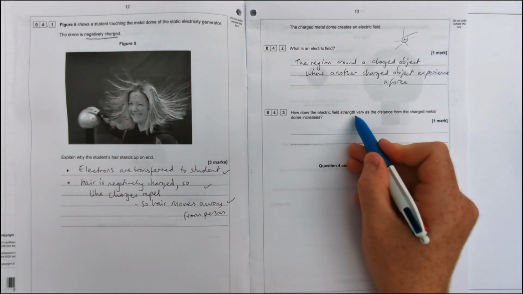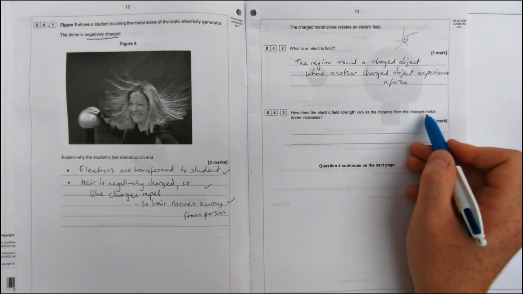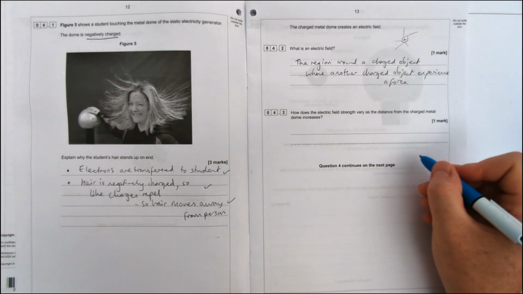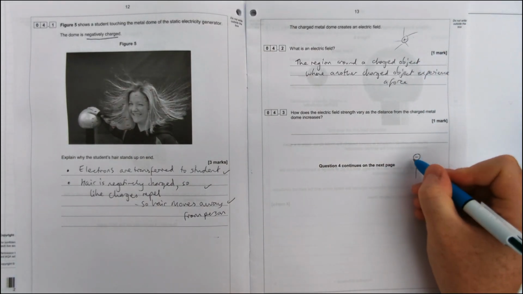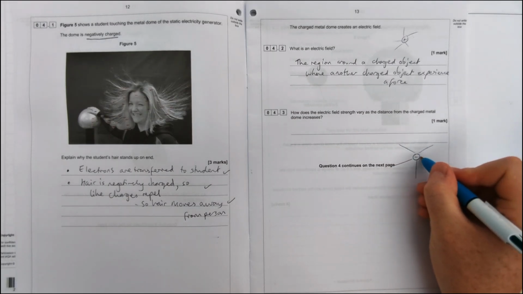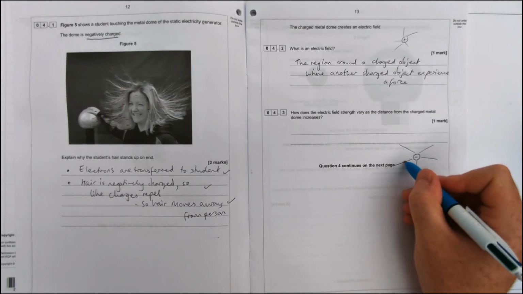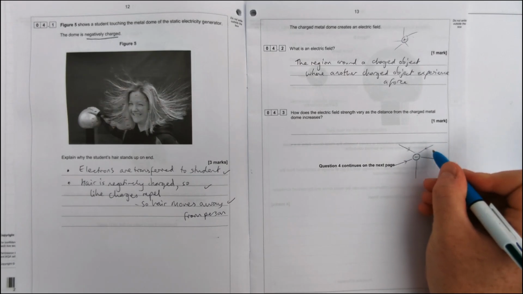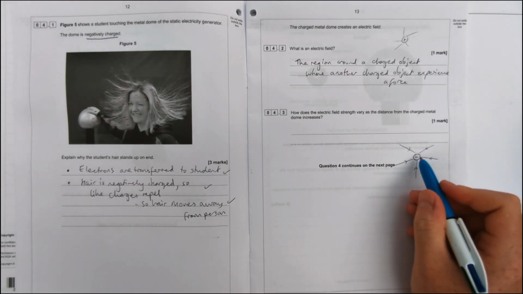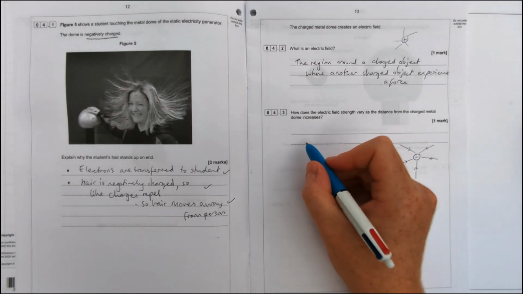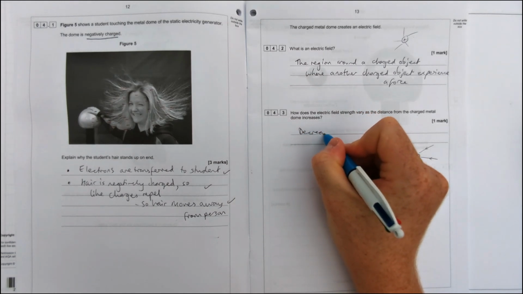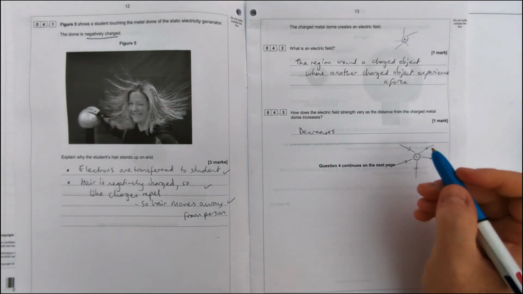How does the electric field strength vary as the distance from the charged metal dome increases? Well, I was just trying to draw it up here. If we've got distance versus electric field strength, the idea is that if you've got further away, there are less field lines per centimetre, or there's less dense field lines, so therefore it just decreases. It gets weaker the further away you get.